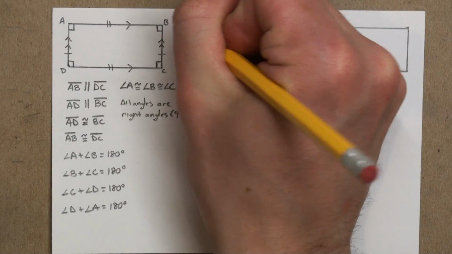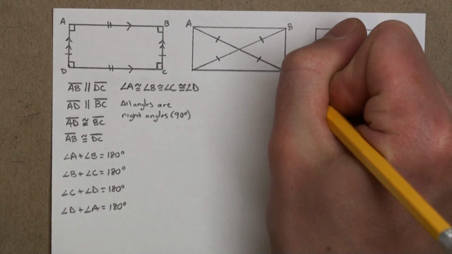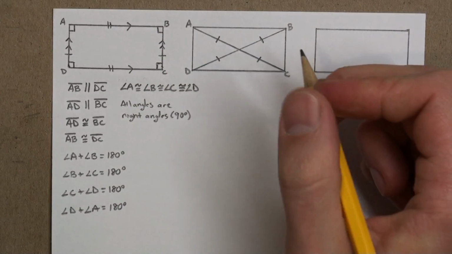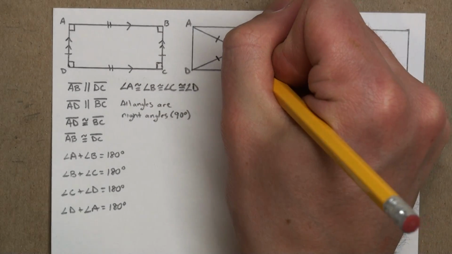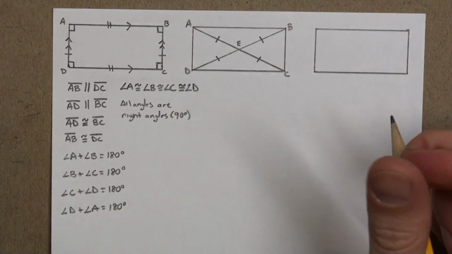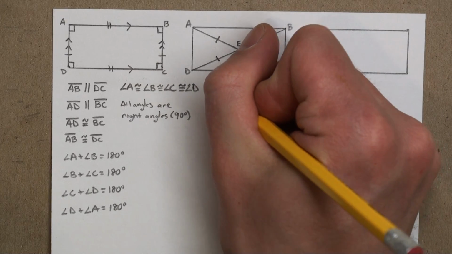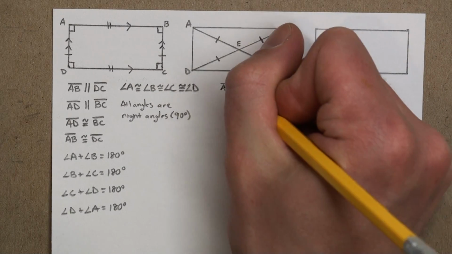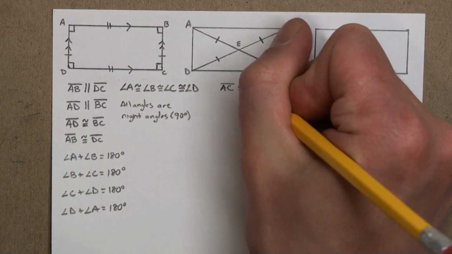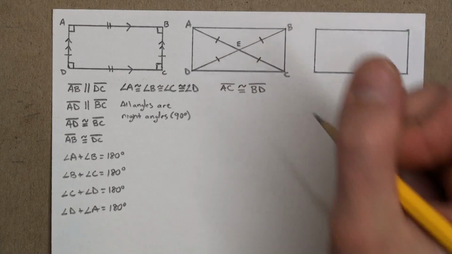Now let's look at the second picture here. A, B, C, D. And let's call this middle point here E. First we know that the diagonals are congruent. So we know that AC is congruent to BD.